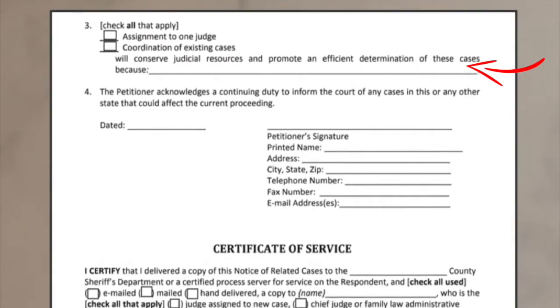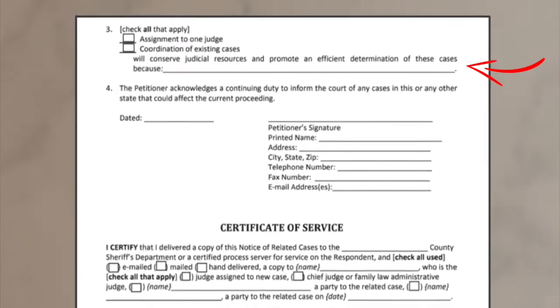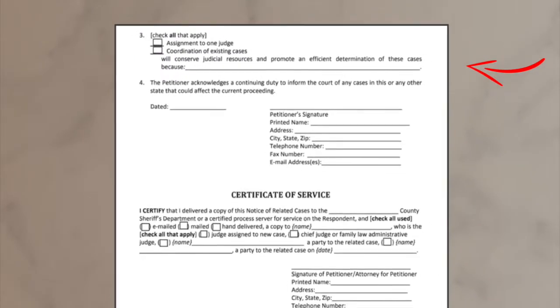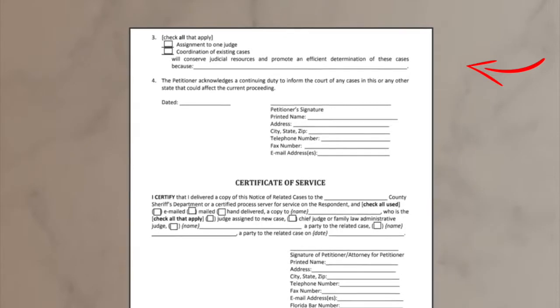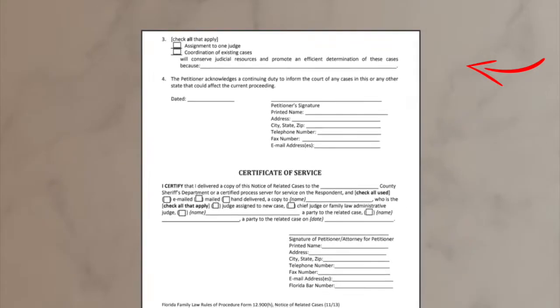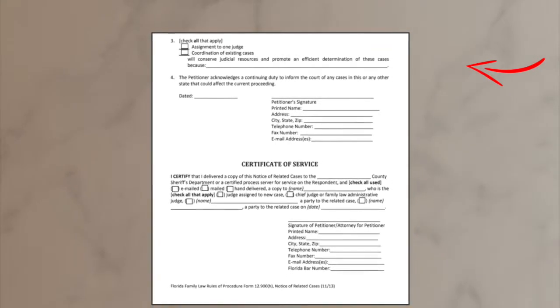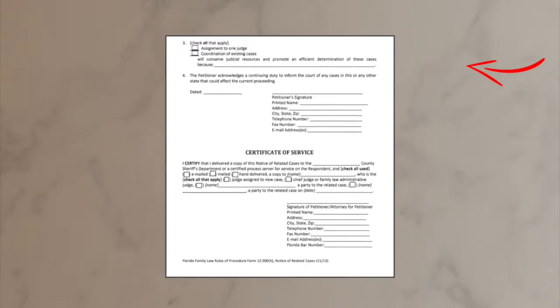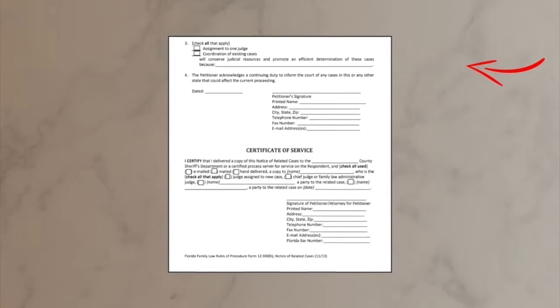Now, most times, to be frank, most counties, to promote judicial efficiency, will just have your case be assigned to the same judge as any previous case you had within that county. Now, obviously, if you have cases in separate counties or in separate jurisdictions, this will not be an issue.